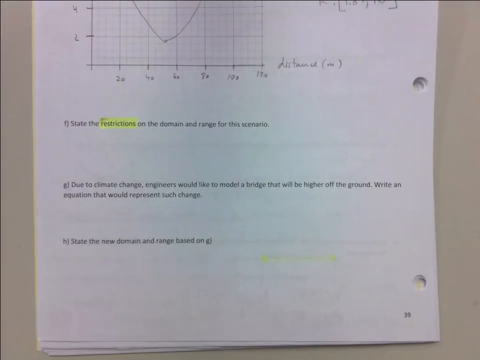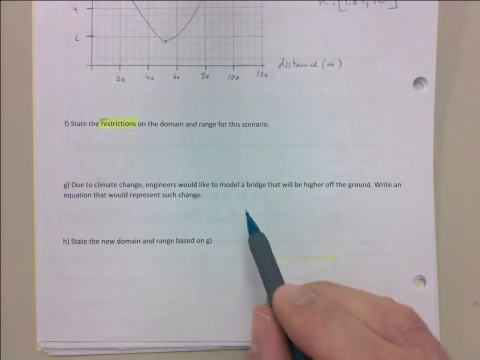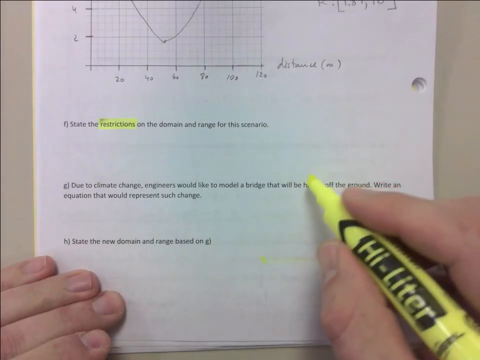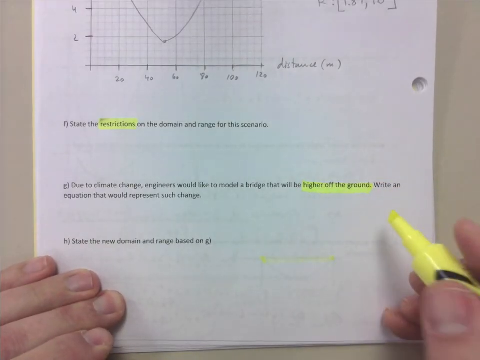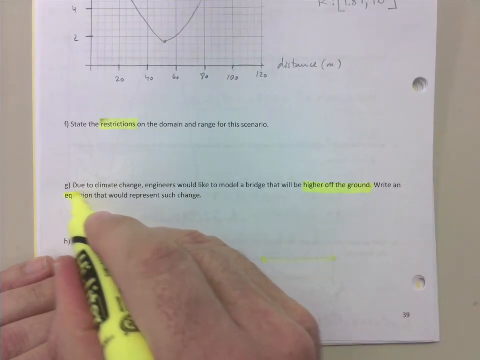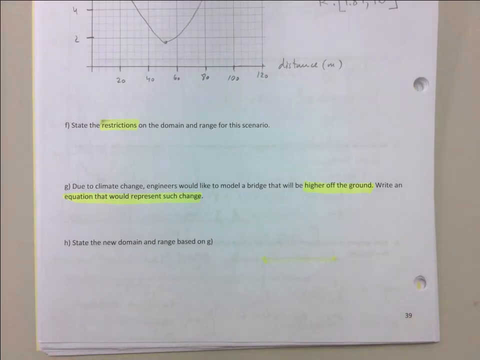Next here. G, due to climate change, engineers would like to model a bridge that will be higher off the ground. Okay, you want a bridge that's higher off the ground. Write an equation that would represent such change. Literally, you make up your equation, whatever you like.